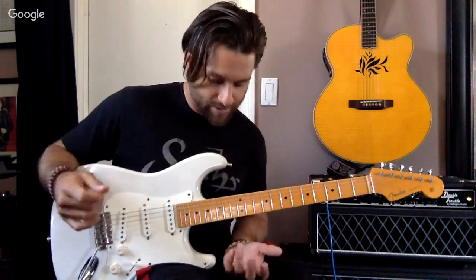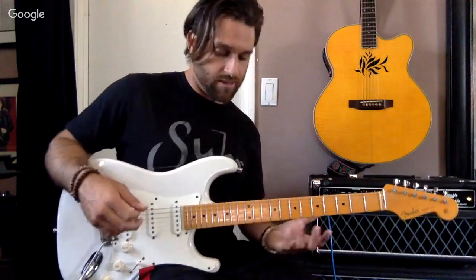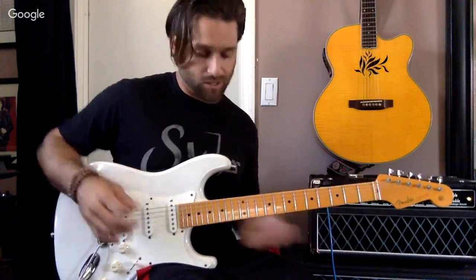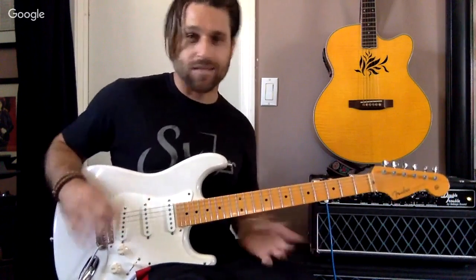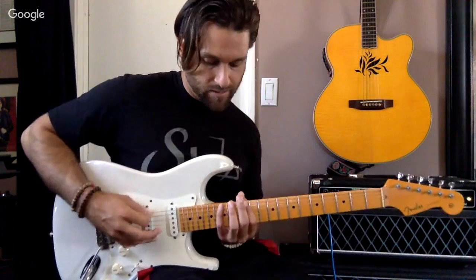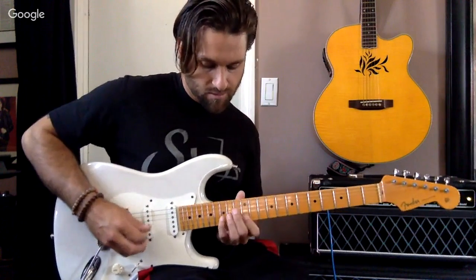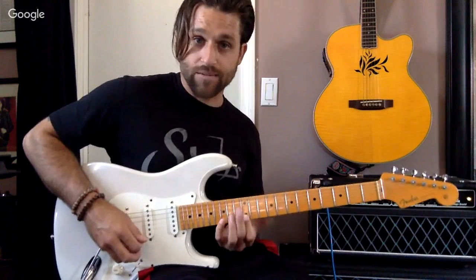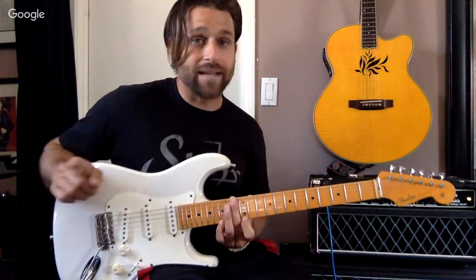And the trick is, everyone knows their minor pentatonic scale, I hope. It's like the first scale you should learn. And if you're trying to play Clapton, you got to know the pentatonic scale. So if we're going to do the E pentatonic scale, that's it right there. But that's the E minor pentatonic scale.